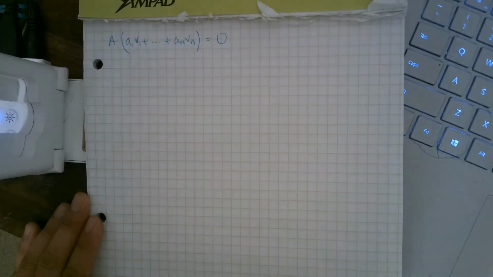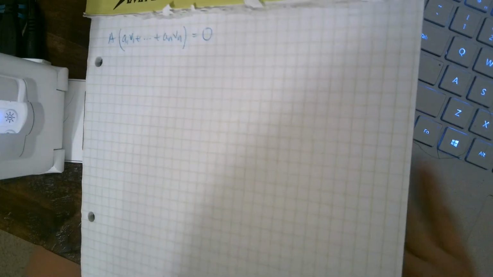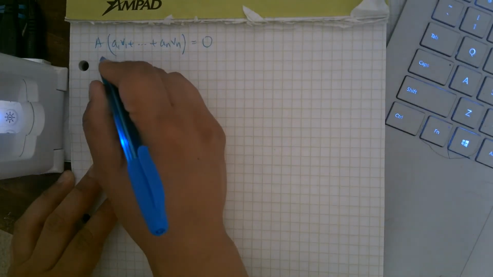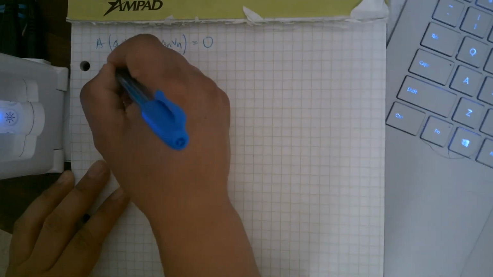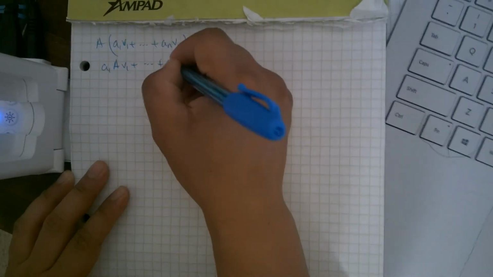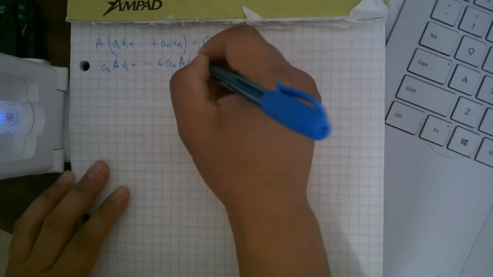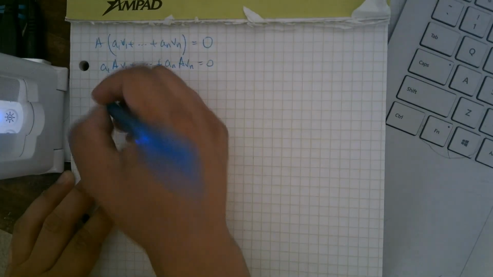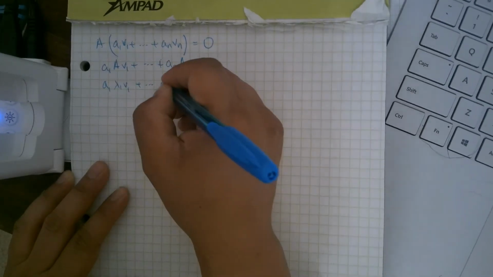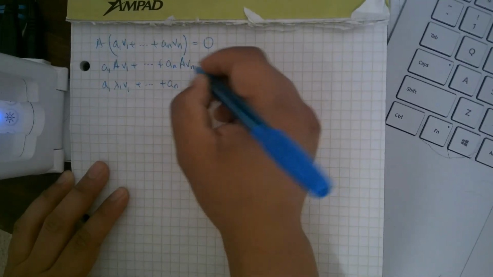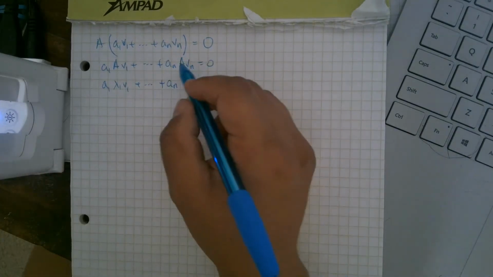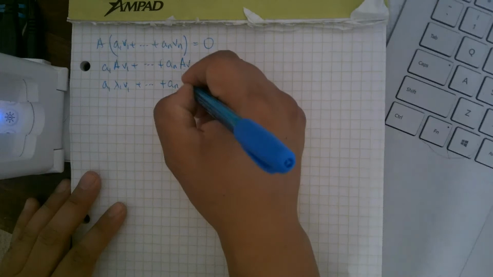That's going to equal 0 on the right. Then this will be a1 times A times v1 plus all the way up to an times A times vn equals 0. And then A times v1, remember, is lambda 1 v1. A times v2 is lambda 2 v2. Big A times vn is lambda n vn.